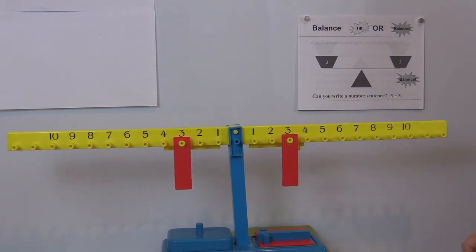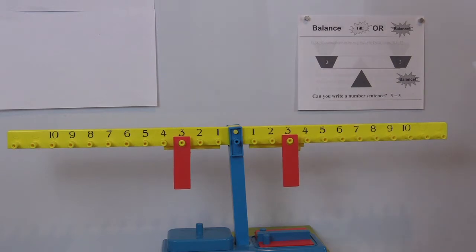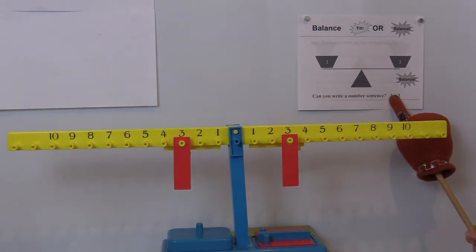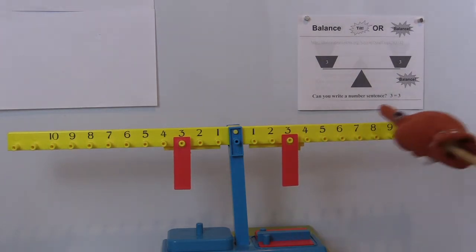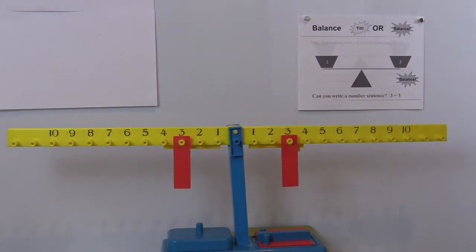Then how can you write a number sentence in here? We can write a number sentence: 3 equals 3. So kids can see this is 3 and 3. Right? And I can see 3 same as 3. So the equal sign means balance. The scale is balanced in here. So kids can visualize, oh, the equal sign means balanced.